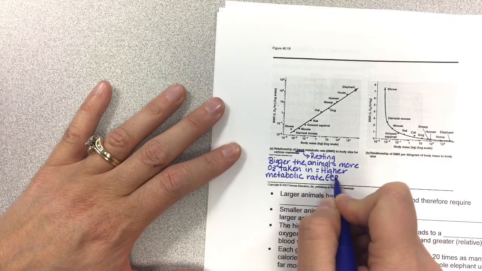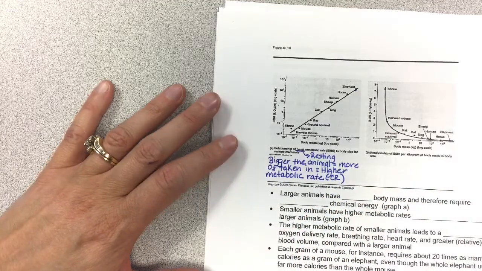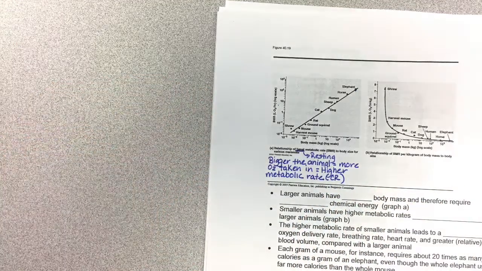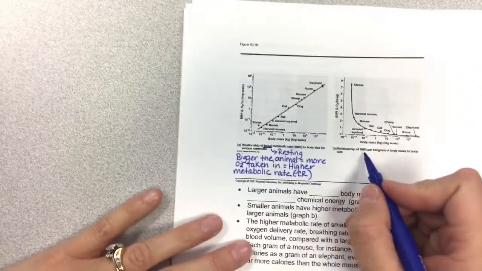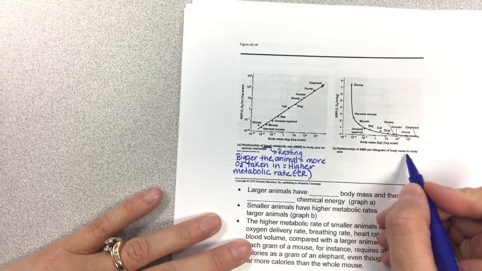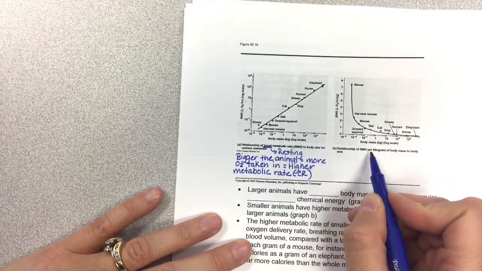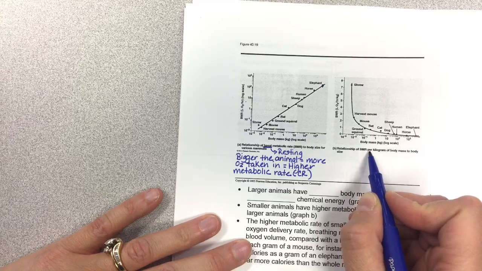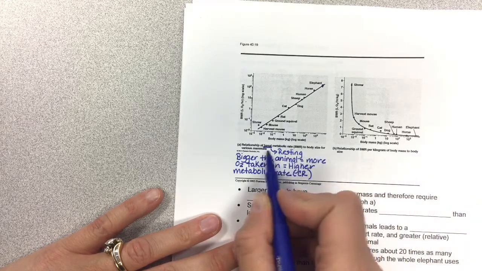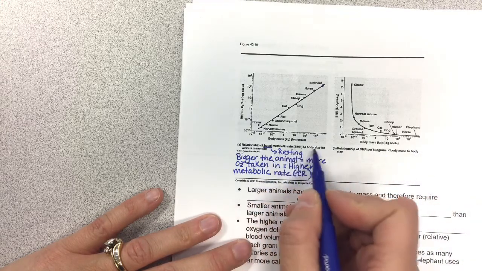And I'm going to put here in parentheses CR for cellular respiration. Okay, so now let's look at the second graph, graph B. It says the relationship of BMR per kilogram of body mass to body size. So this was just the BMR to body size.